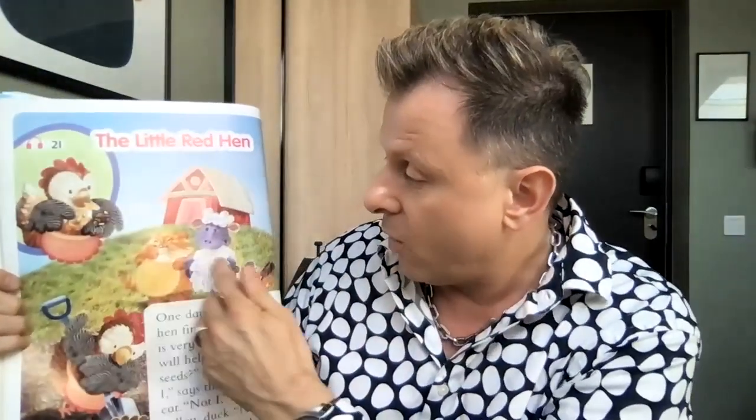Who will help me plant these seeds, she asks. Ask the children, who do you think will help her to plant the seeds? What's your guess? Not I, says the orange cat. Oh, is that kind? Not I, says the yellow duck. Oh, is that kind? Not I, says the white sheep. Oh, nobody will help her. So the little red hen plants the seeds all by herself.